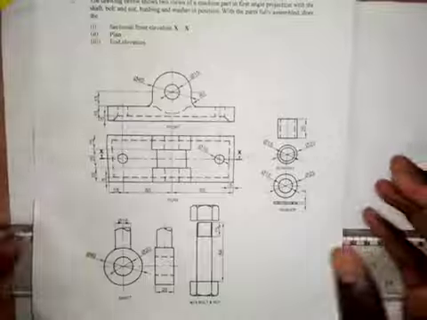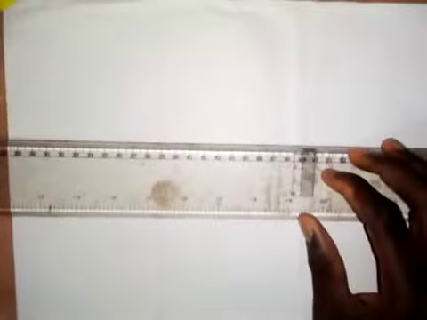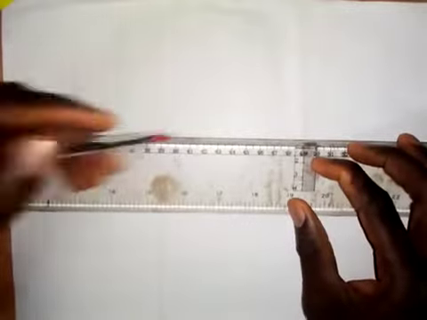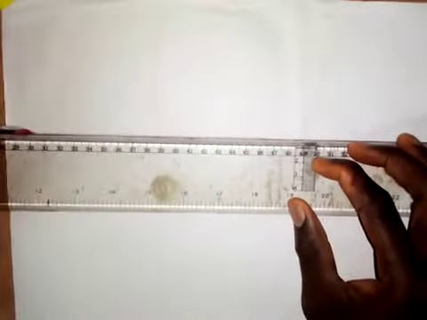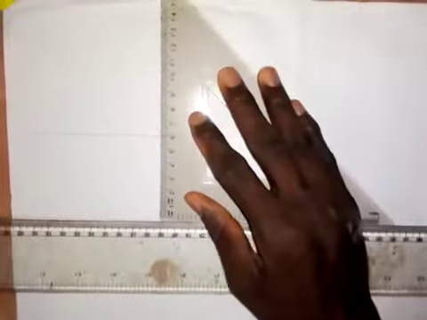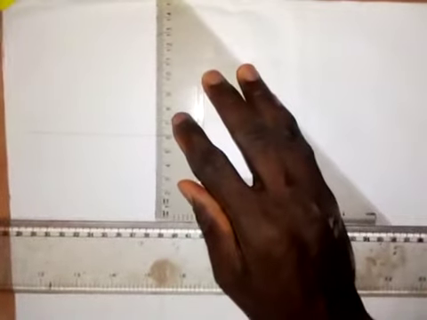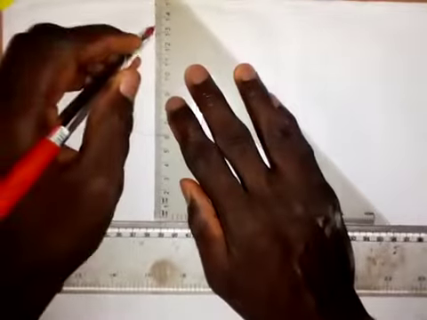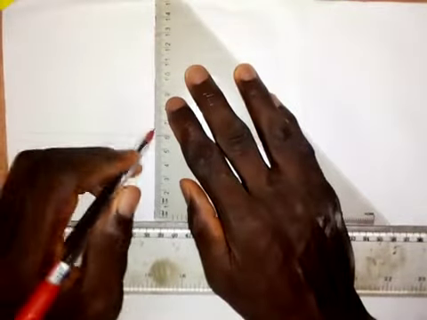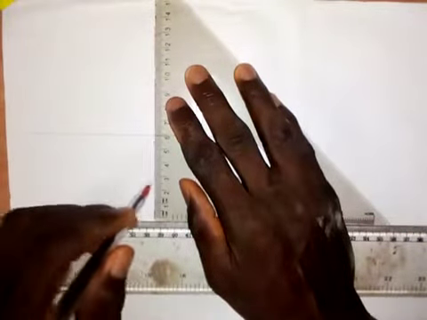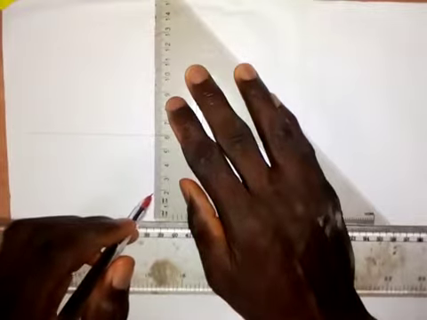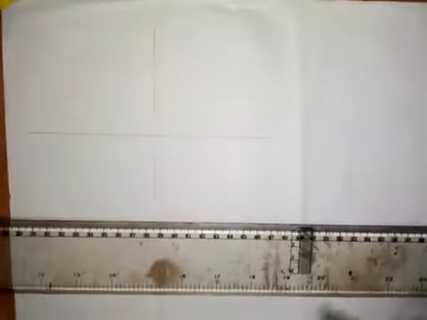So let's go. The first thing that we need to do here is to draw a horizontal line here like this. Then I'm going to draw a center line. I'll be talking about the dimensions as I'm working this out. So I will draw a vertical center line. Okay, just let me leave it like this for now.